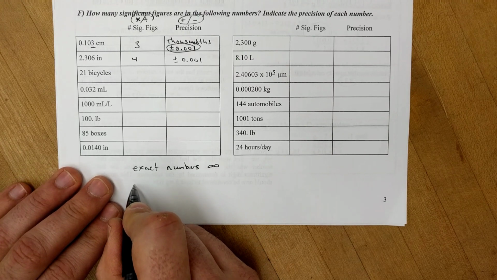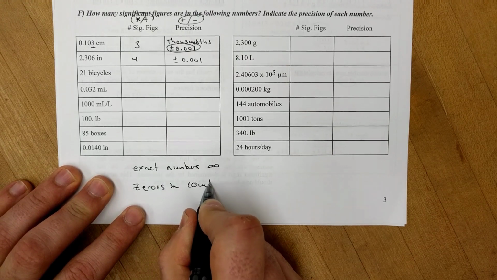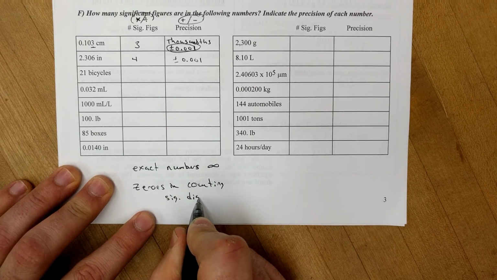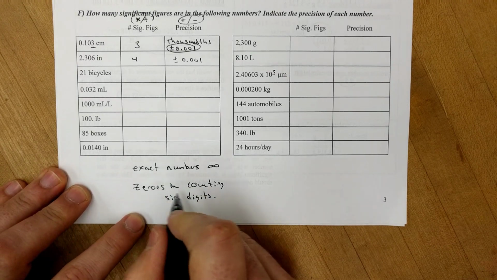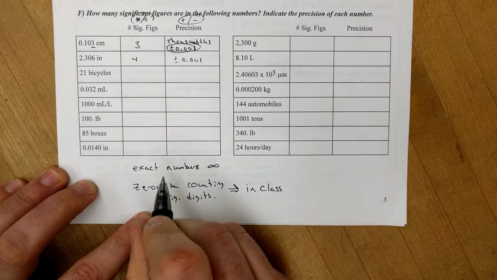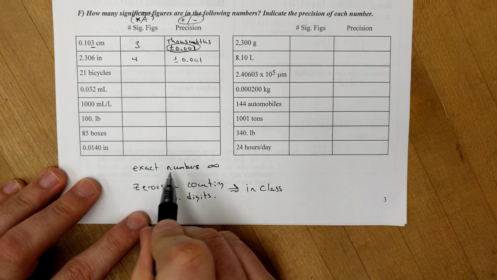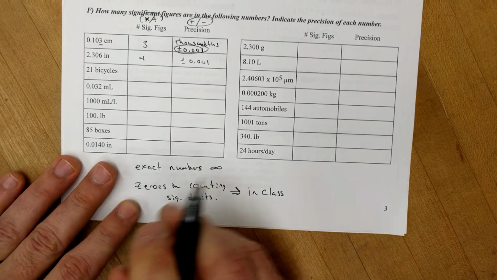And the other thing that we need to deal with is zeros in counting significant digits or significant figures. It means the same thing. That we'll actually go ahead and talk about in class. So as you do this, make sure and do it in pencil so that you can correct the ones that we find that we need to count differently depending on the zeros.